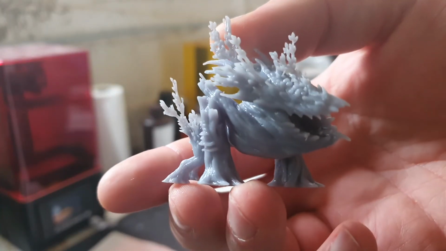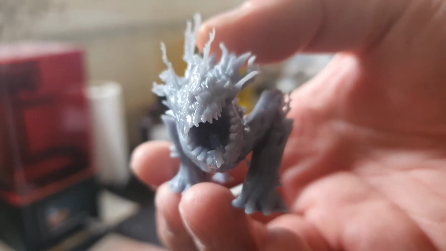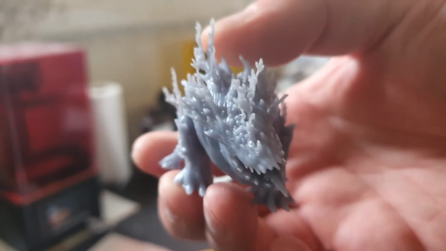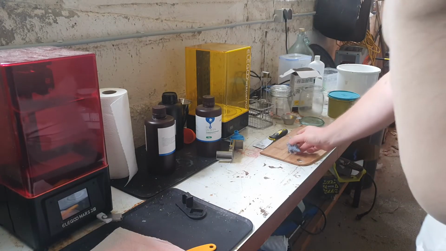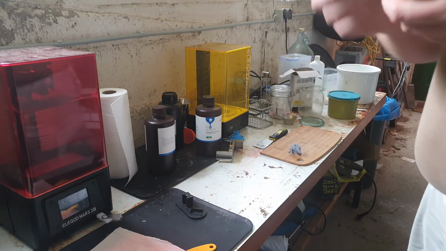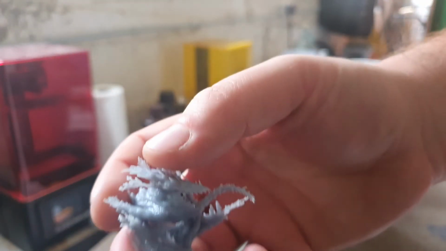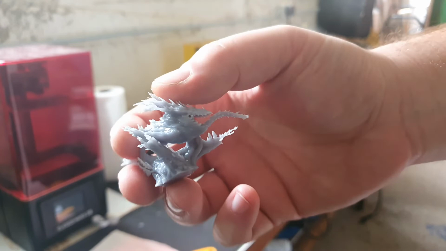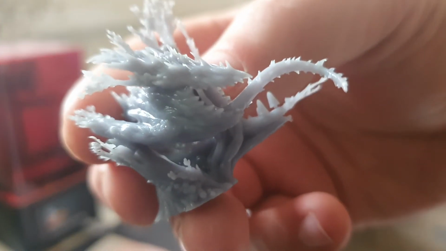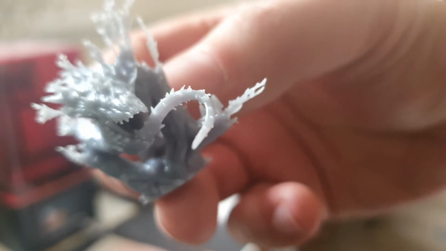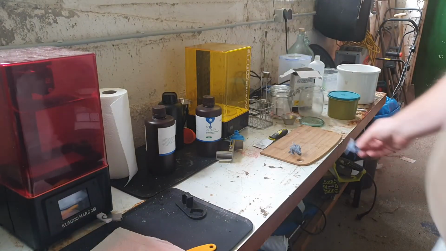And this is the finished model. So you can see it has small details, and what you can't see are the pixels and the layers of the LCD screen and the printing process, because even with this machine they are already so small.